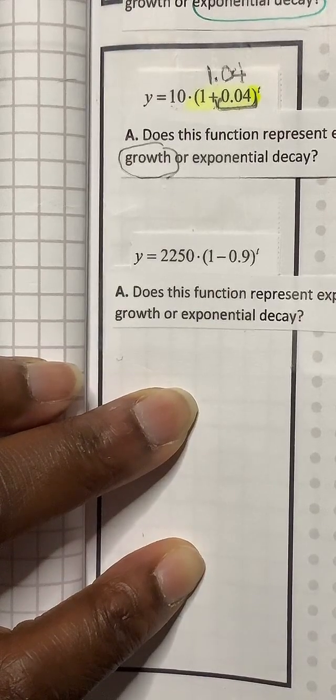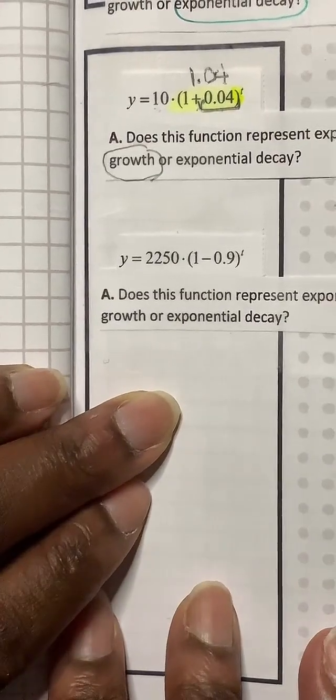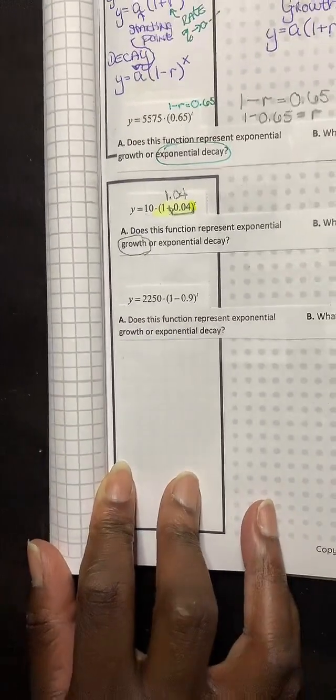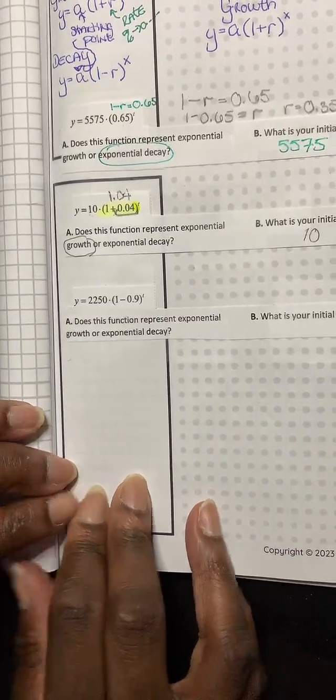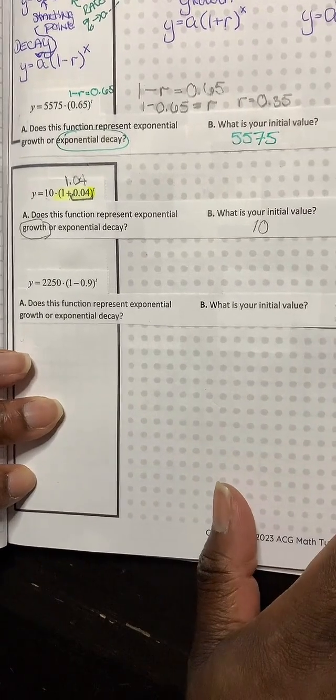Okay, I'll explain in a moment. So tell me, is it growth or decay? What is the initial value? And what is either the growth or the decay rate?